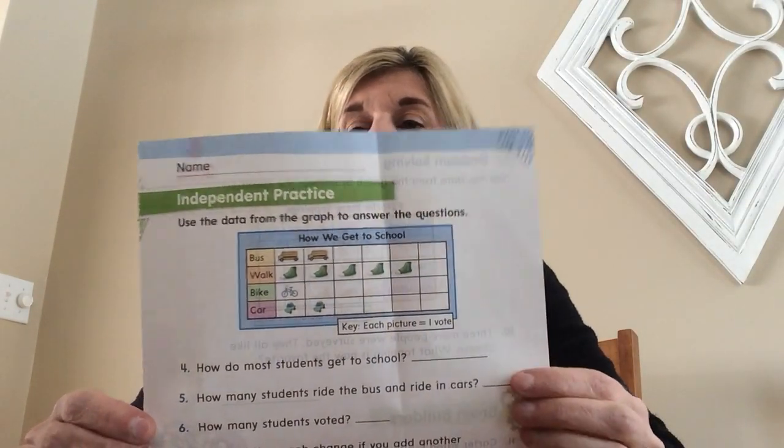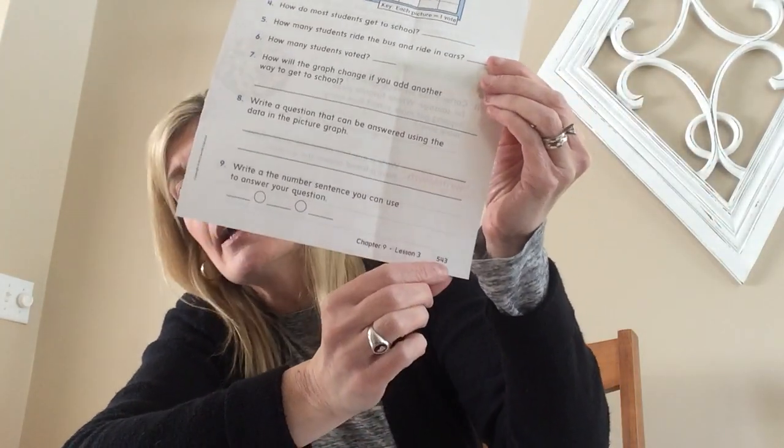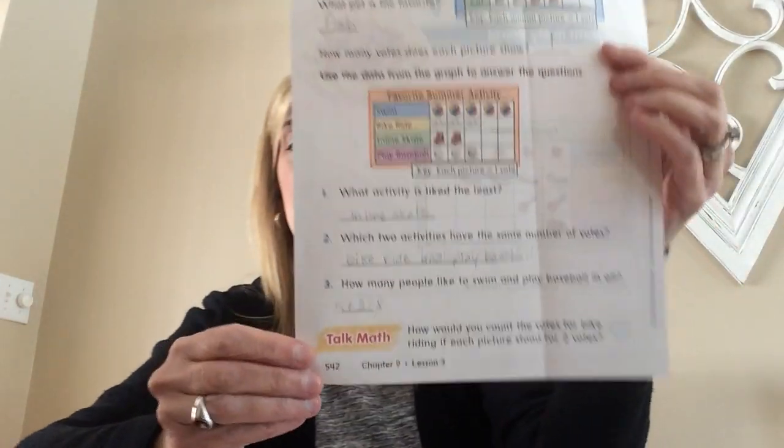Okay, and this is the independent practice page where yesterday we started the guided practice page. So you need to find page 543 in your math packet. Okay? Now, before we get going on this sheet, I thought I would just show you the answers from yesterday.